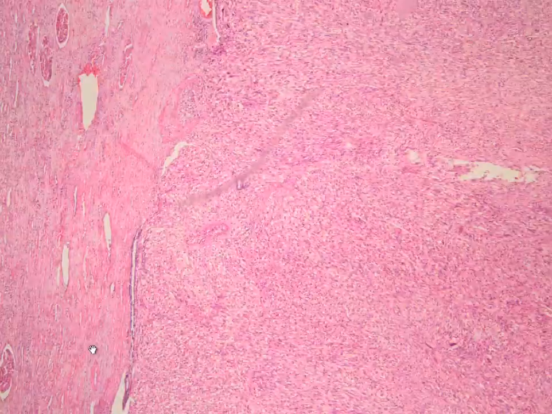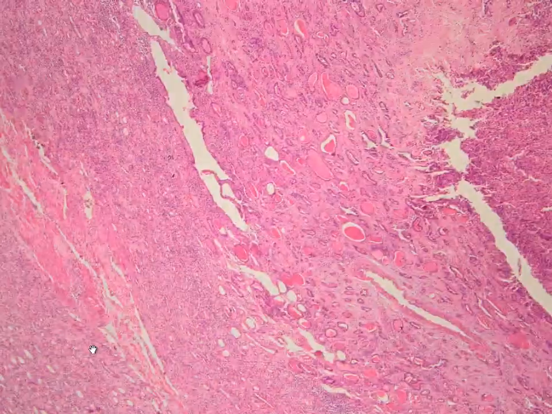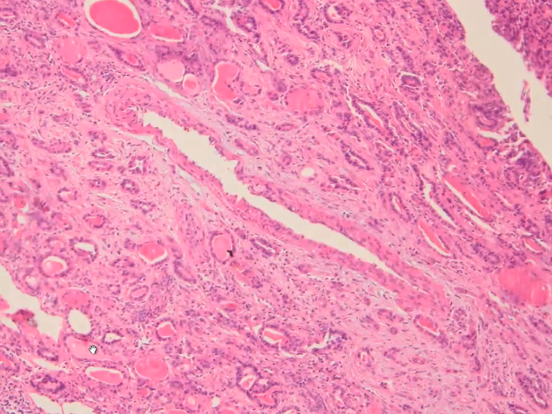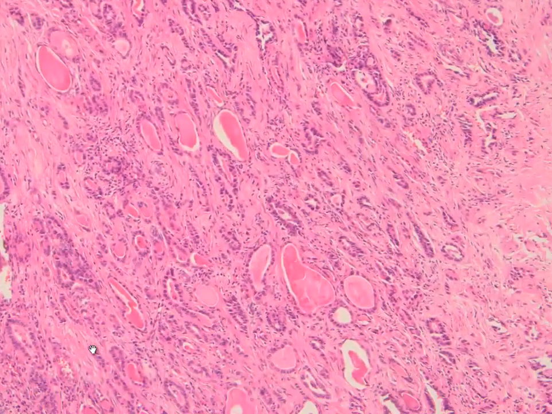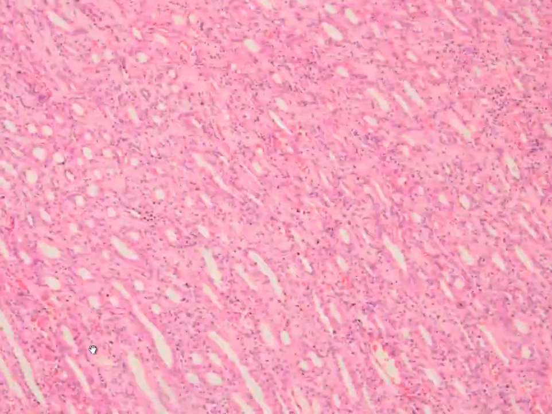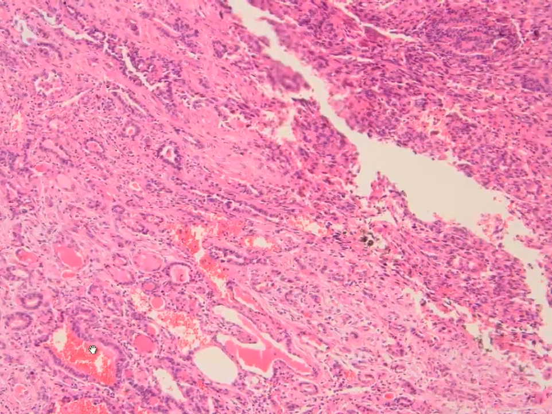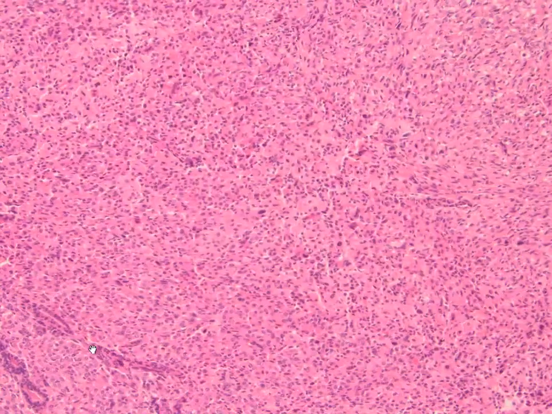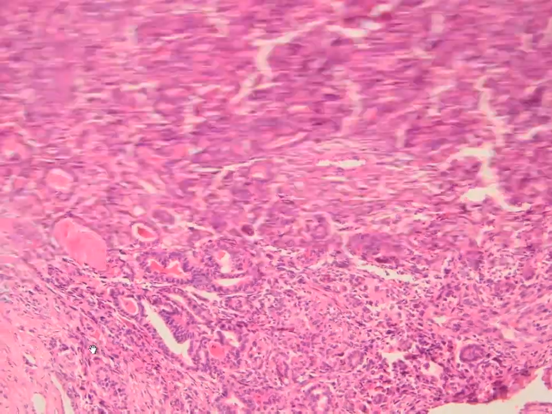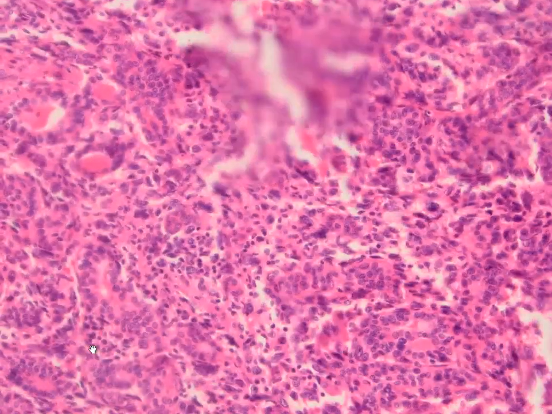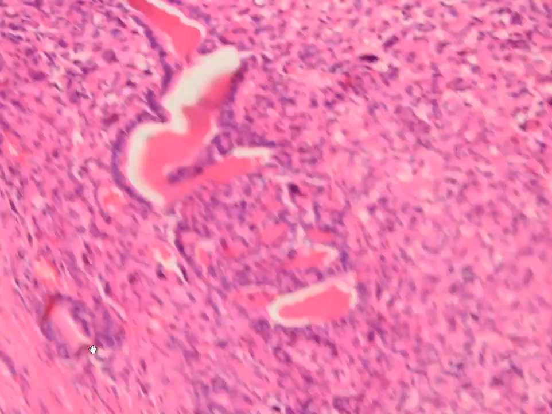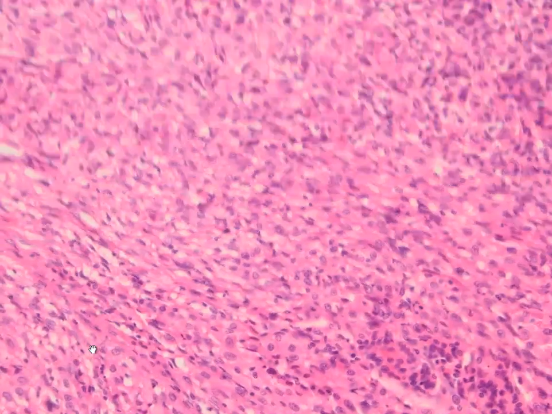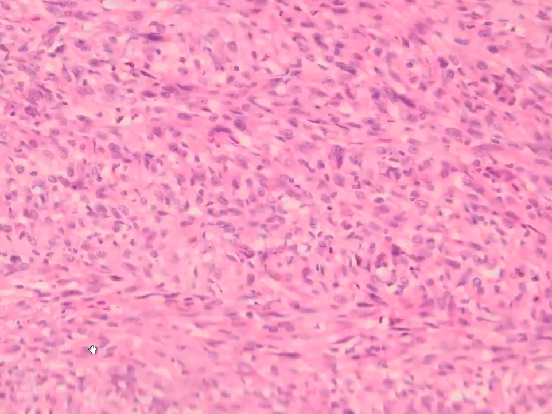And some other areas again here. This component of the tumor quite resembles the medullary part, but it has this spindle cell component as well as this epithelial component, and it shows that biphasic growth pattern.